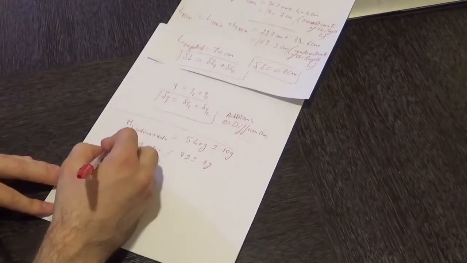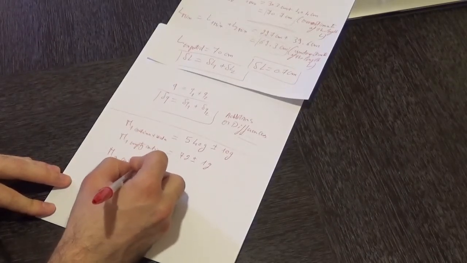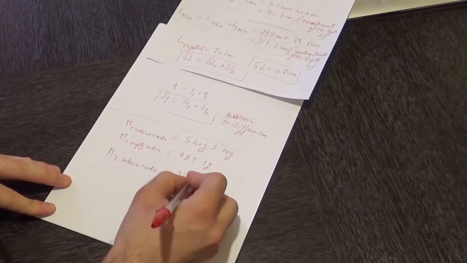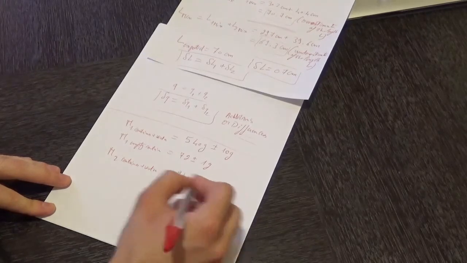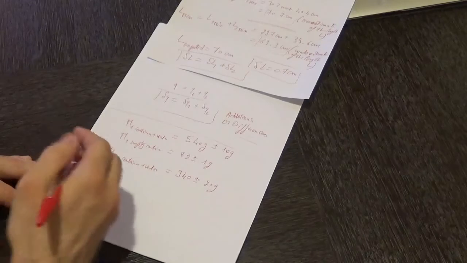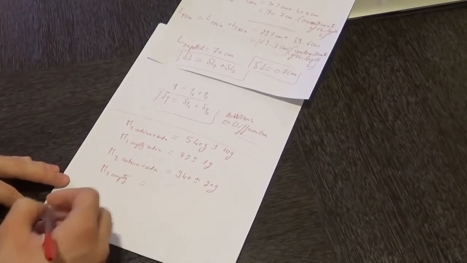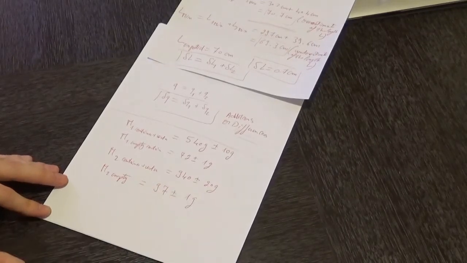And then you have the mass of the second container, which contains water, which is equal, let's say now, to 940 grams plus minus a certain uncertainty estimate of 20 grams. And finally, you have the mass of that second empty container, which is equal to, let's say, 97 plus minus 1 grams.